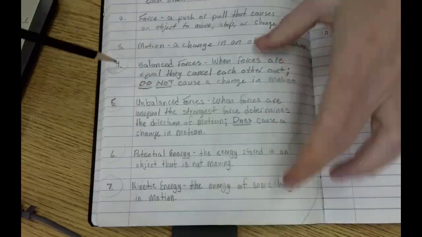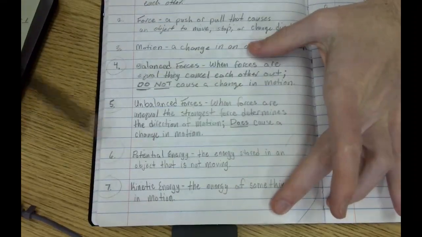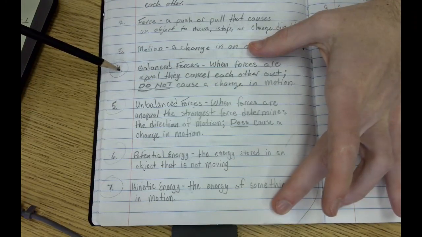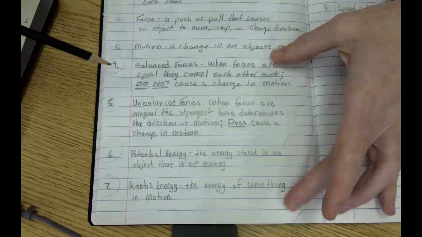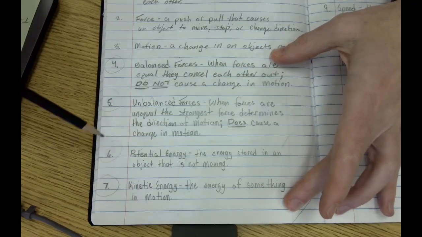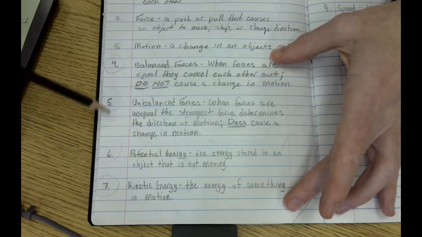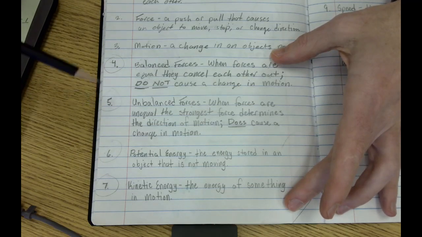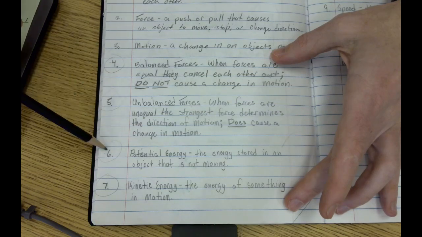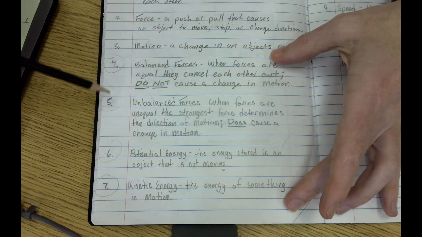So let's review these 4 words really quick. We can kind of pair them up. All right, so think about it, looking at these definitions, learning what we learned: 4, 5, 6, and 7. Which 2 of these vocabulary words would mean no motion or not moving? Pick 2 of these vocabulary words that mean no motion or not moving.